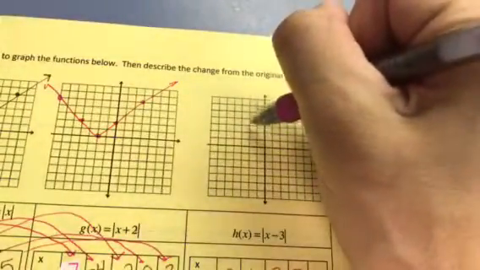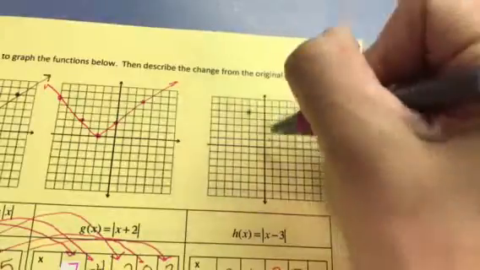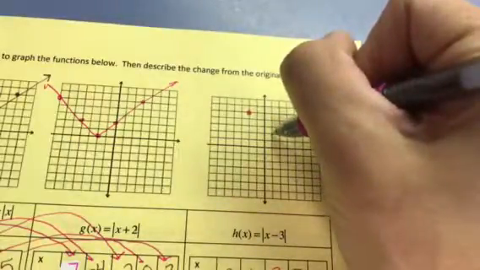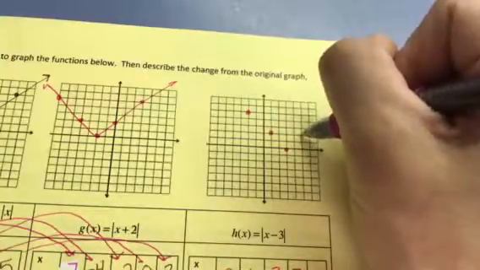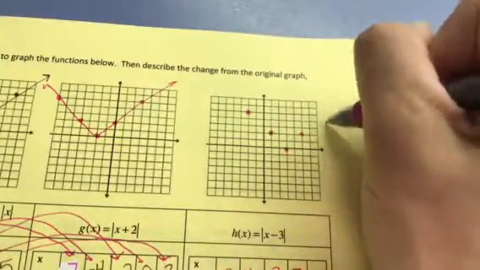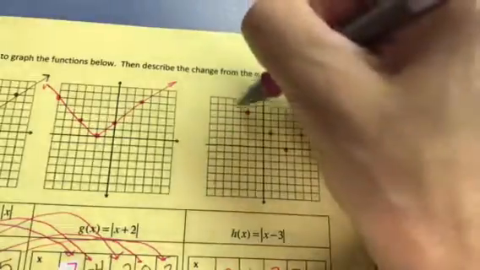All right, so I'm going to graph these. So -2, 5. Here's 1, 2. Here's 3, 0. 5, 2, and 8, 5. You know, I'll just kind of estimate where that is, about there.